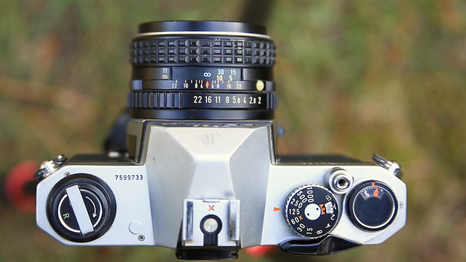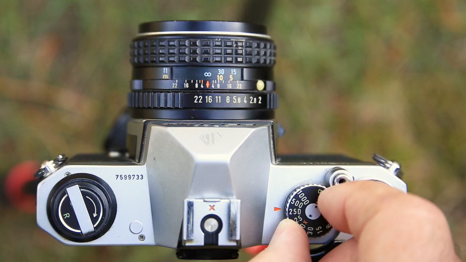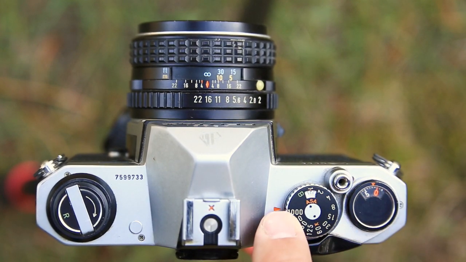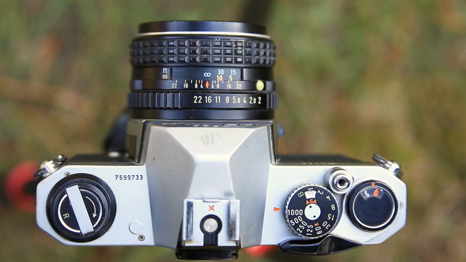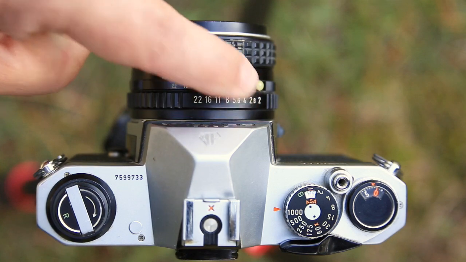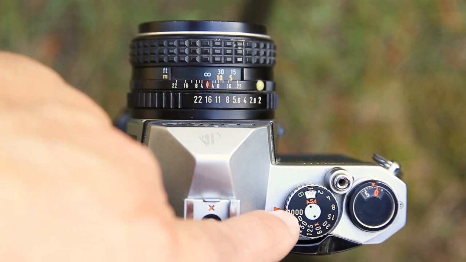Now let's go the other way. Let's say we want to change our shutter speed to try and get more action stopped. So on this camera, our fastest shutter speed is 1/1000th of a second. That is 1, 2, 3 stops from where we were. So we now have to change the aperture by opening up and letting more light through because we've shortened our time by 3 stops.